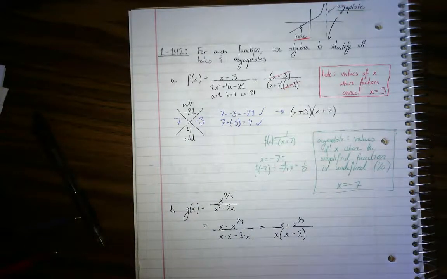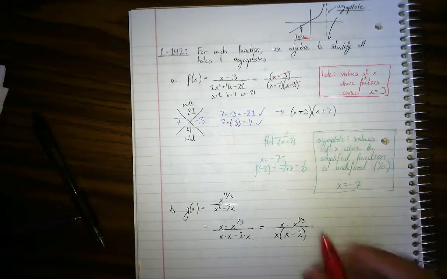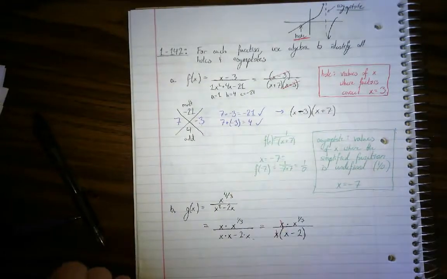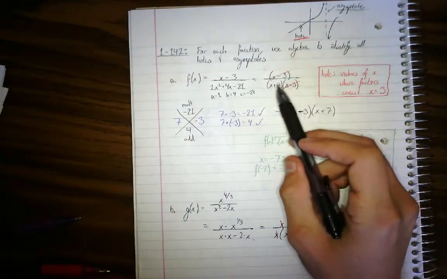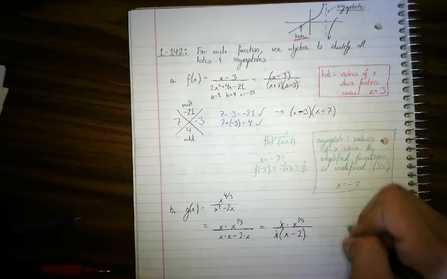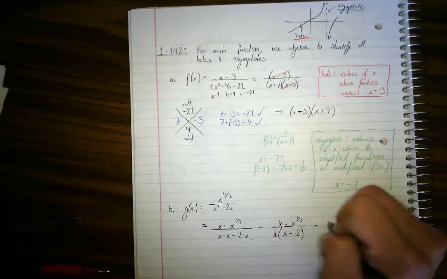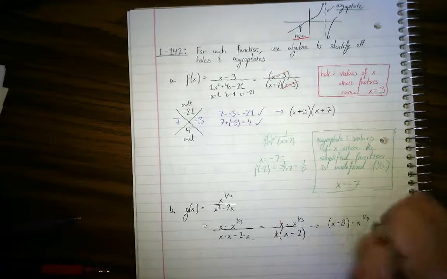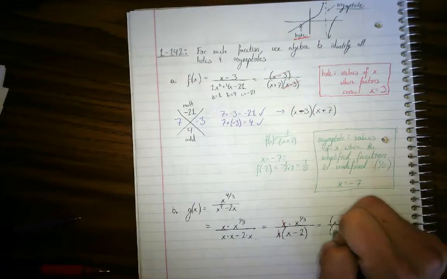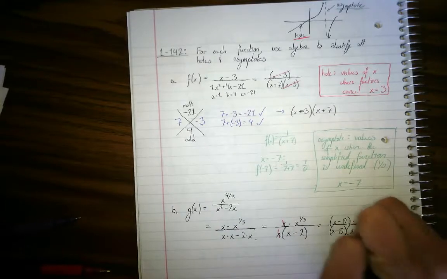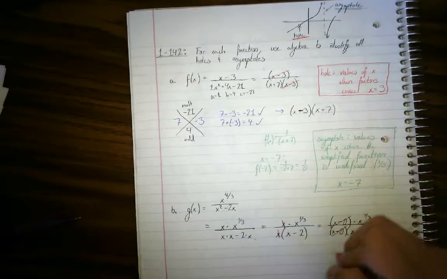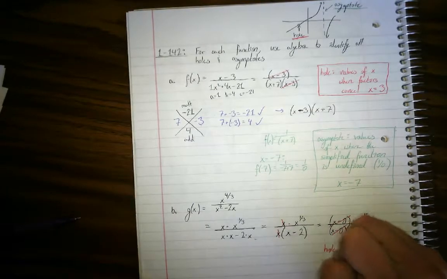First off, we want to look for those holes. What values of x make our factors cancel? Here we have an x that cancels. To make it similar to before, x can be represented by x minus 0, so we have x minus 0 times x to the 1/3 all over x minus 0 times x minus 2. So here we can see that we'll have a hole at x equals 0.